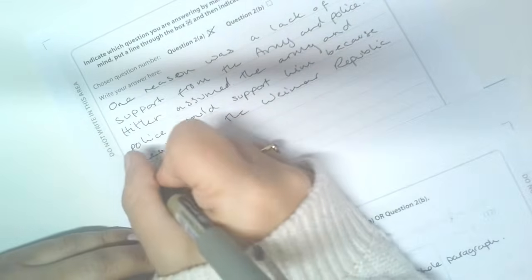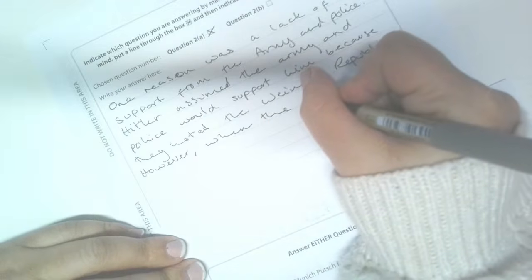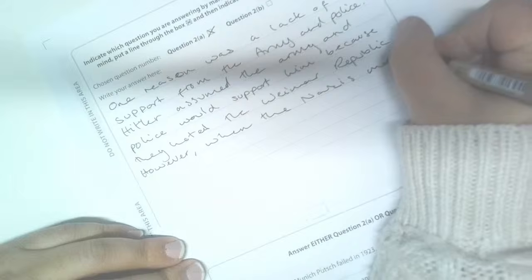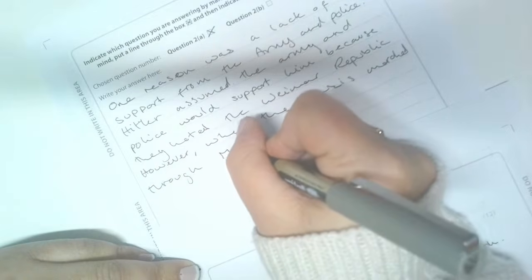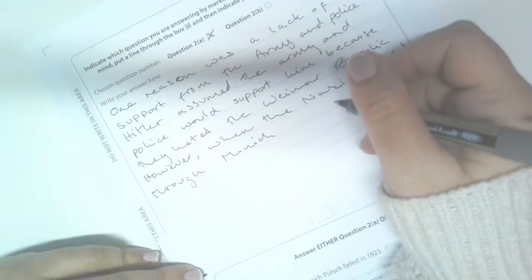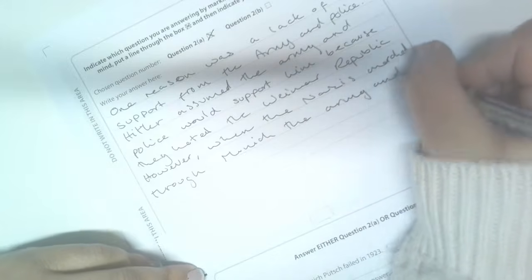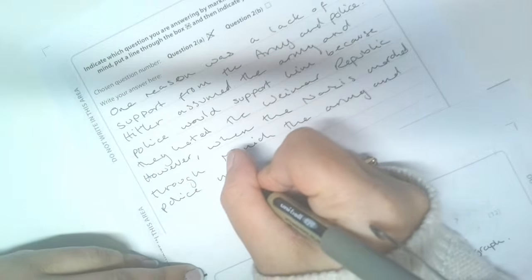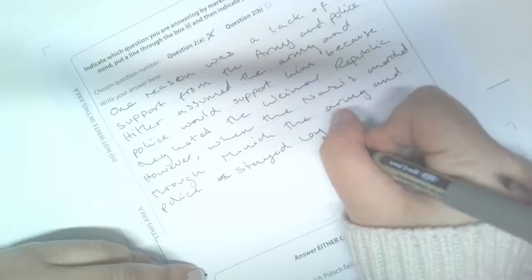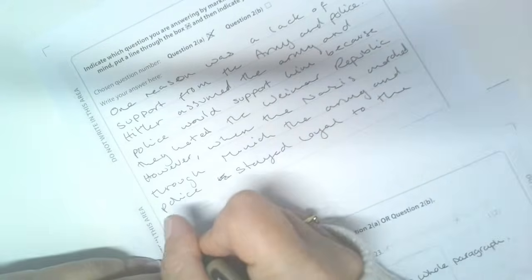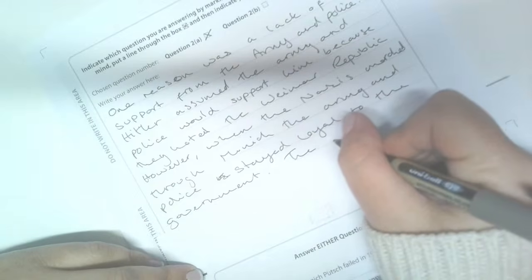However, when the Nazis marched through Munich, my terrible handwriting again, the army and police stayed loyal to the government. The police opened fire.